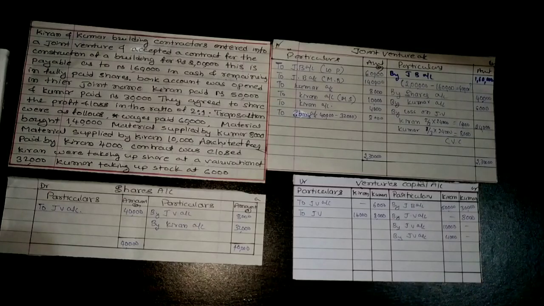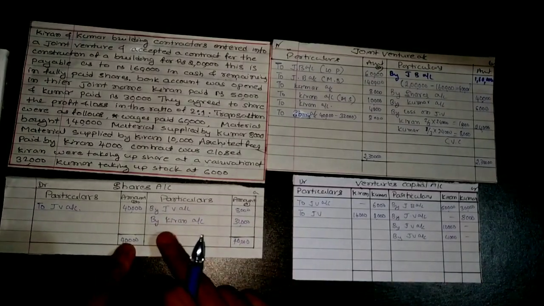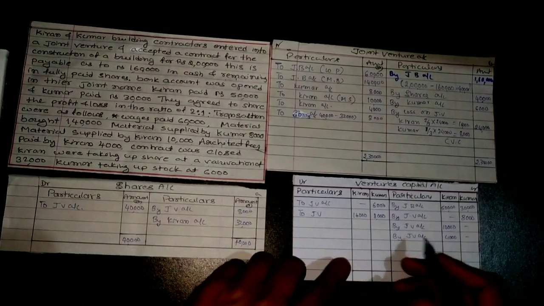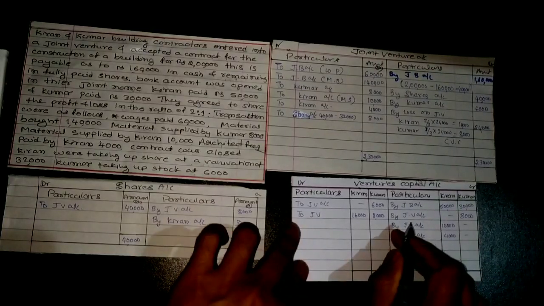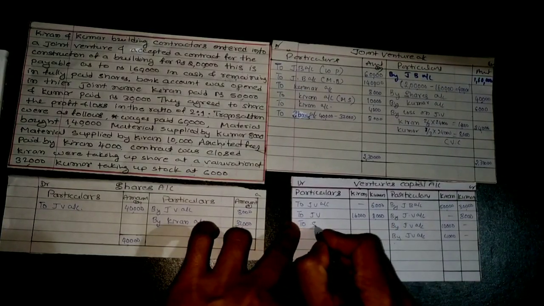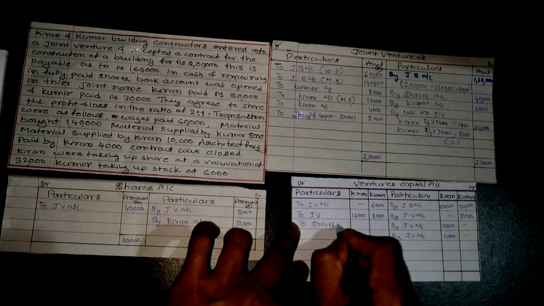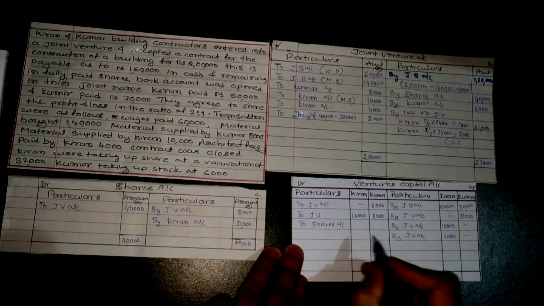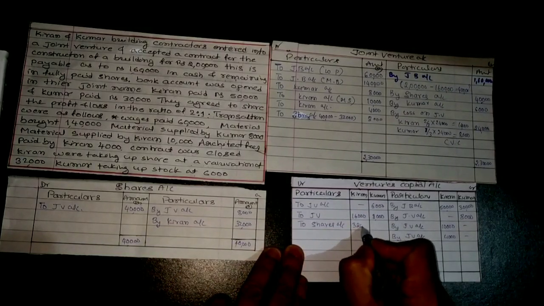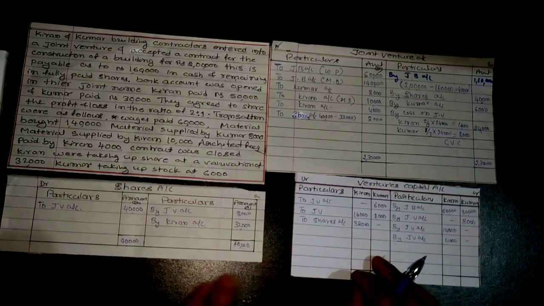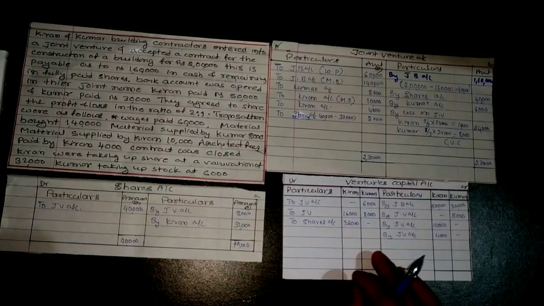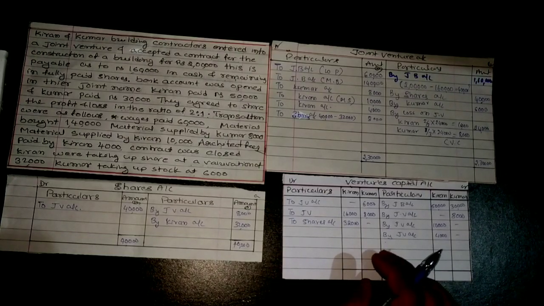But we have another account here, shares account. Here by Kiran is there. By Kiran, to shares account in the column of Kiran this 32,000. So no entry for Kumar's account. Now we will go through the total, which side is more.